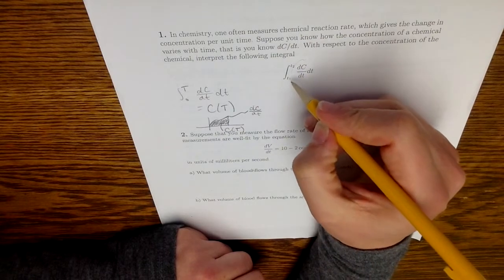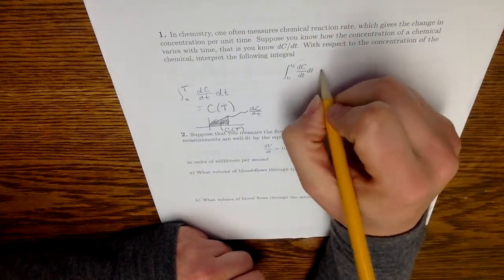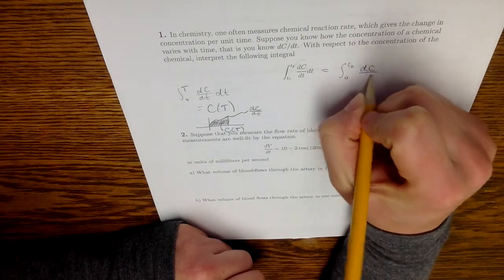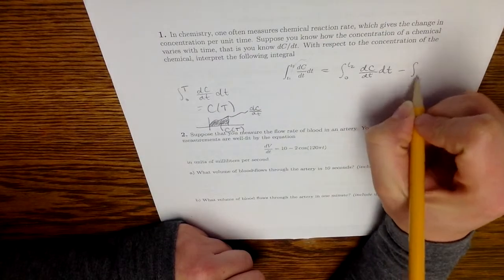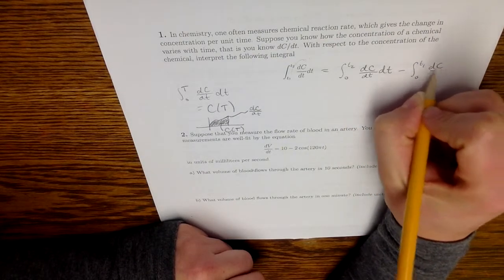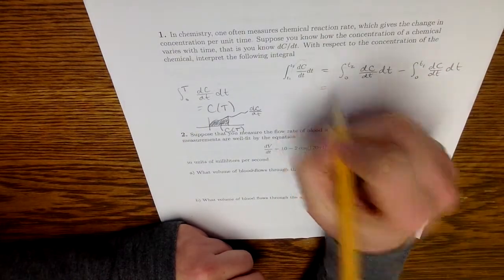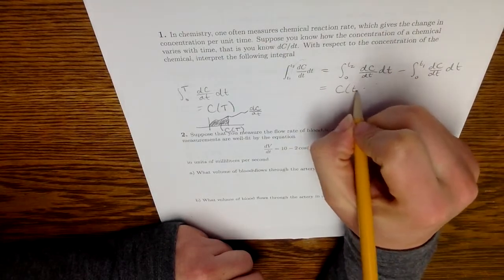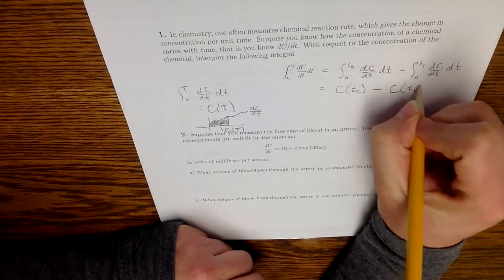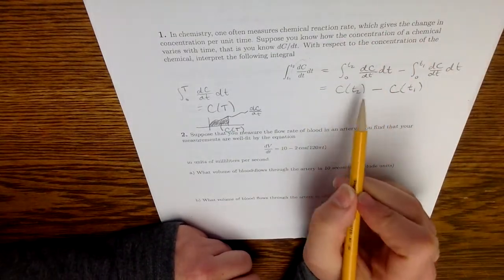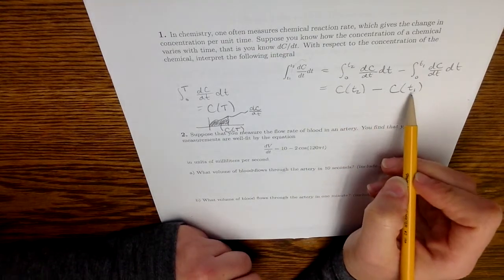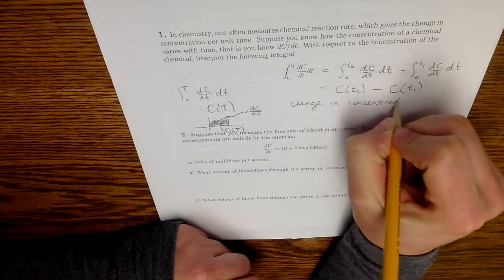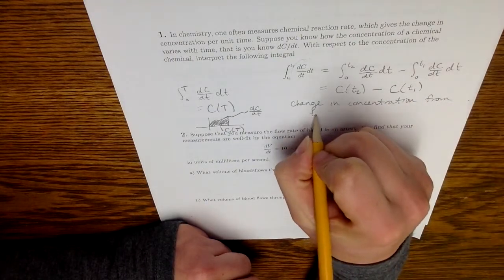Now, instead, we're integrating from some time t1 to t2. Let's remember that using properties of integration, this is the integral from 0 to t2 of dc/dt with respect to t, minus the integral from 0 to t1 of dc/dt with respect to t. When we integrate these using the fundamental theorem of calculus, we get C at time 2 minus C at time 1. This is the concentration at a specific time, and this is the concentration at another specific time. So if we subtract them, we're getting the change in concentration from time 1 to time 2.